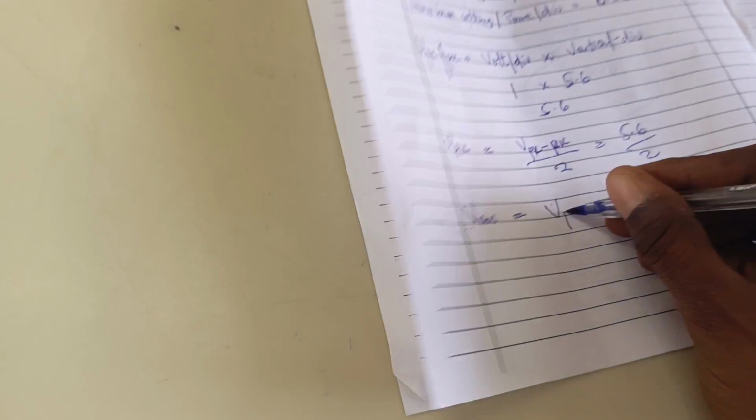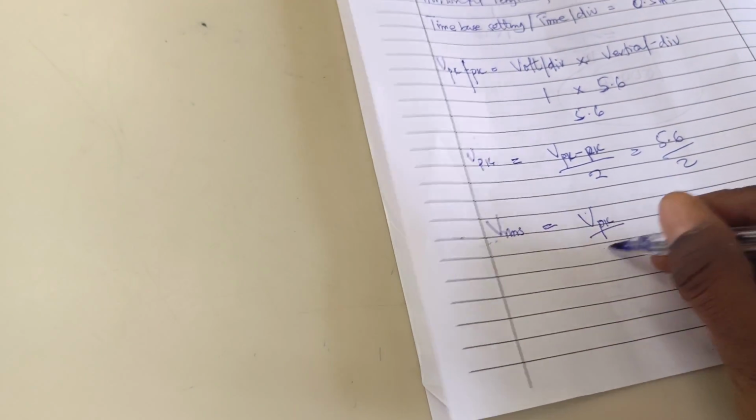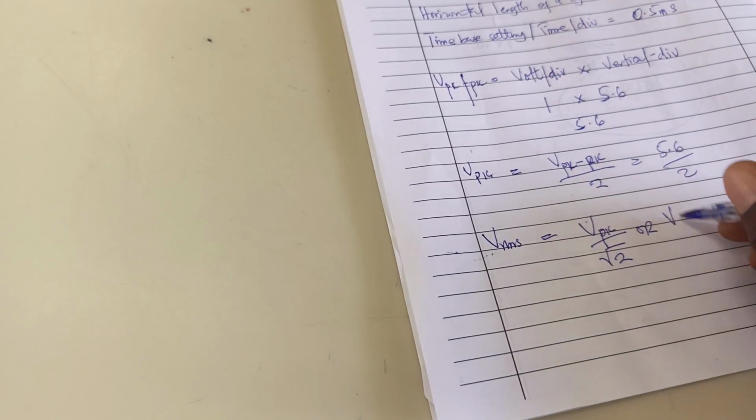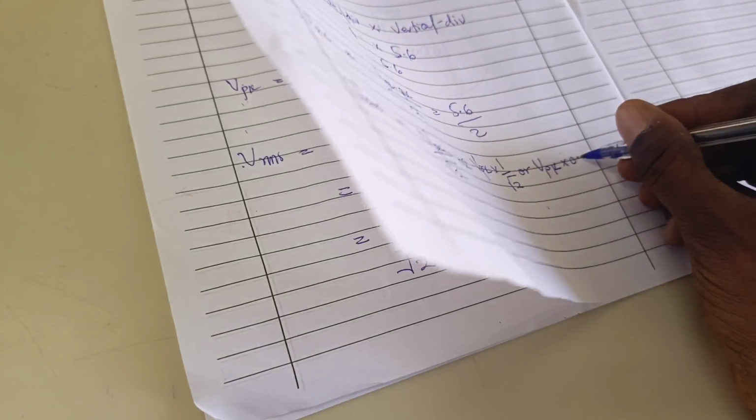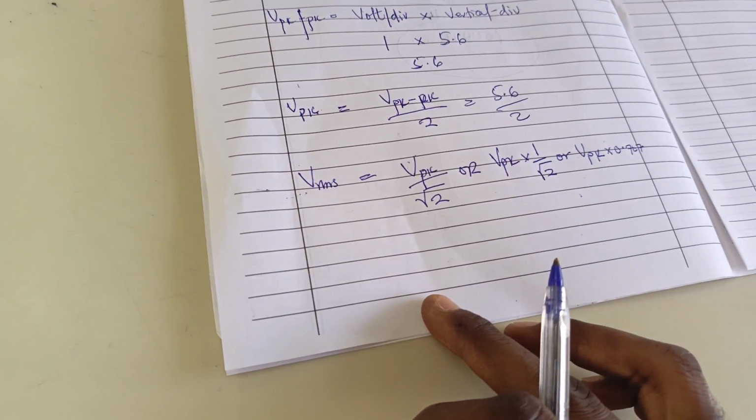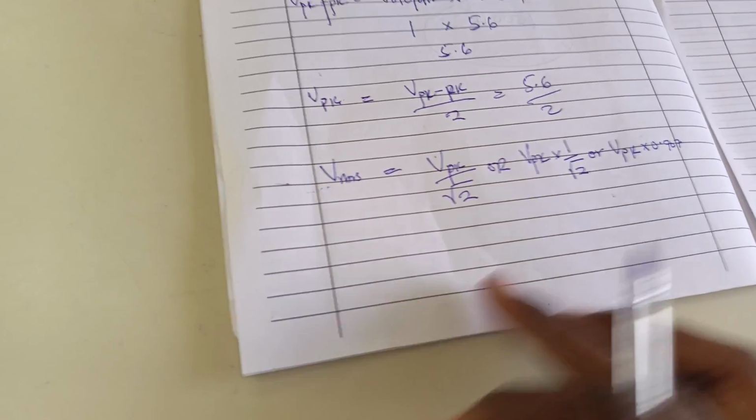VRMS is the peak voltage over root 2, or the peak voltage that we have here times 1 over root 2, or the peak voltage we have here times 0.707. So this is the formula for finding root mean squared voltage.